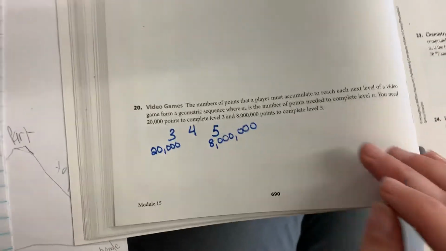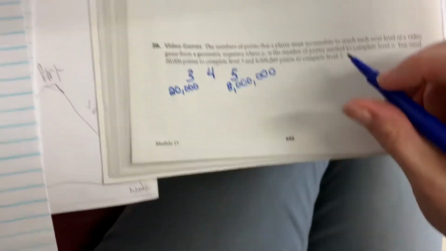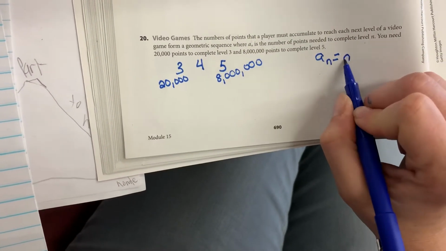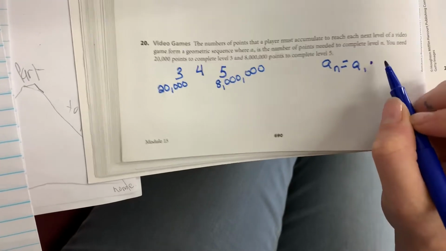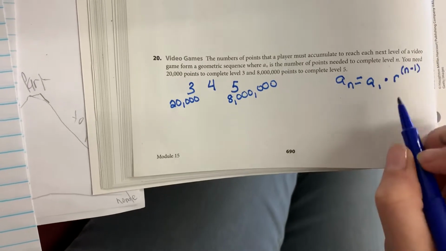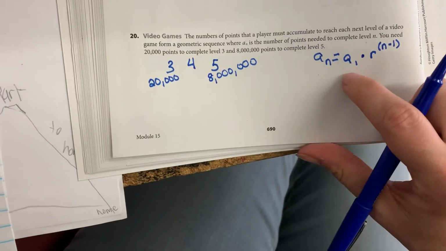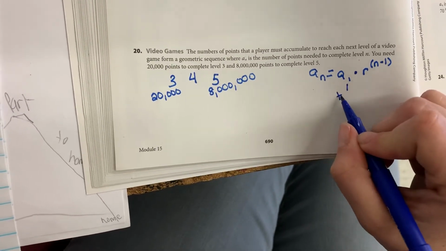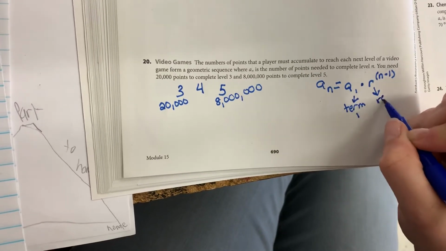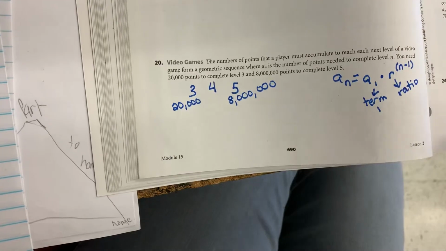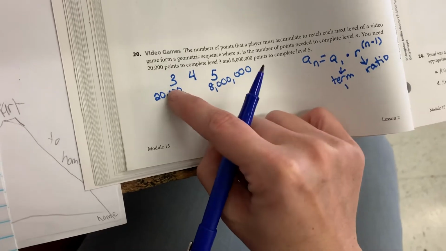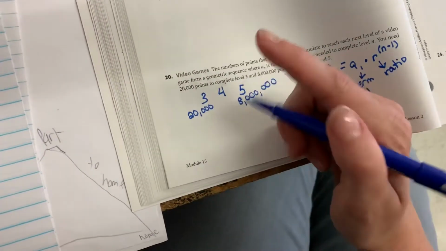All right, so we want a geometric sequence explicit rule. So that would be A sub n equals A sub 1 times our R, our ratio, to the n minus 1. Okay, so A sub 1 is our first term, term 1, and R is our ratio. Normally we would find it by taking two terms and dividing them, but since these aren't in sequence, we can't quite do that.